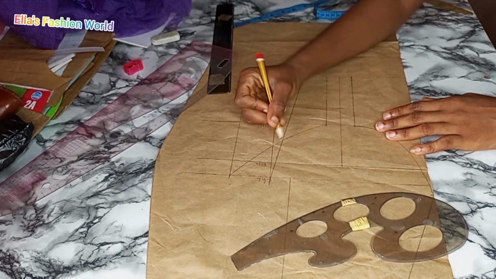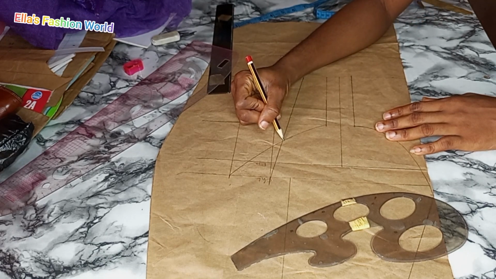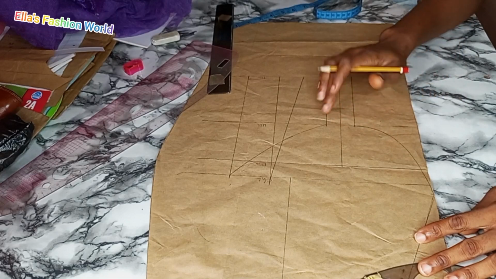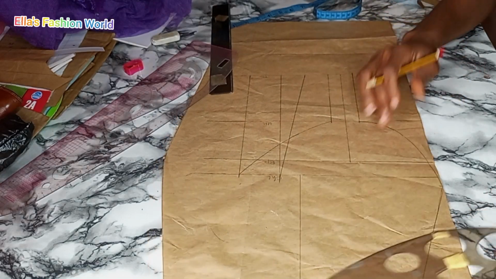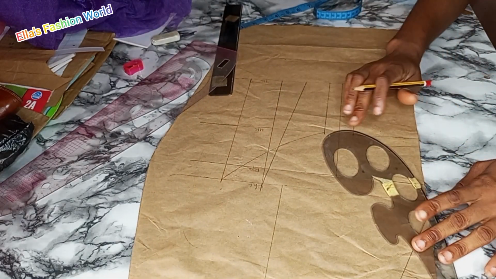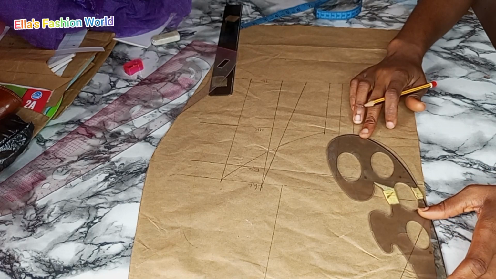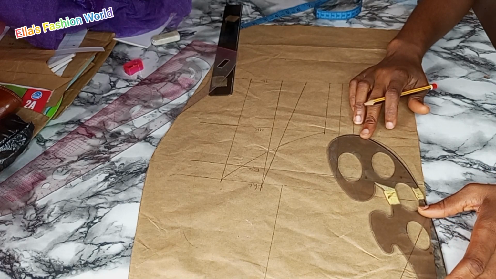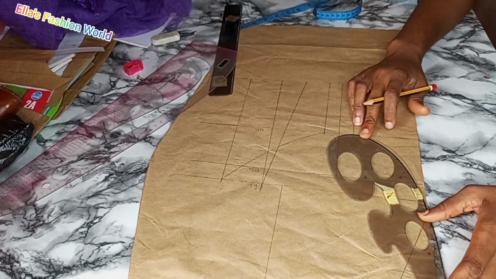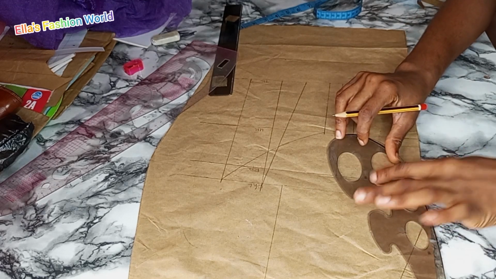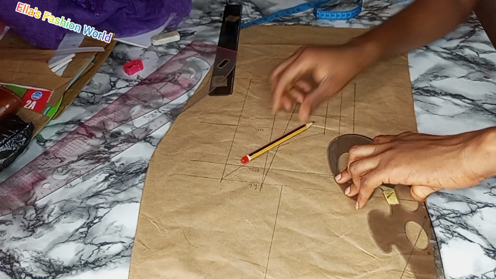Can you see this? Good. So here it is. If you feel that, okay, let me use this ruler to recurve this part here.